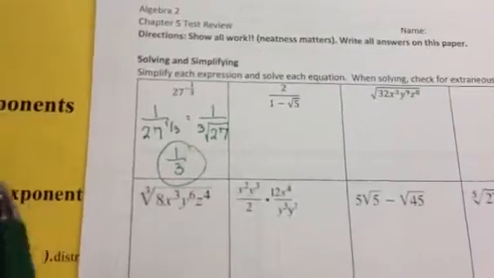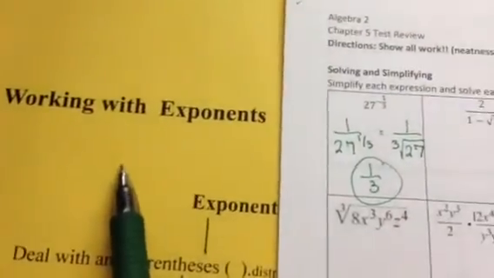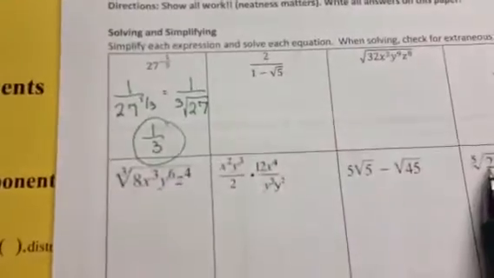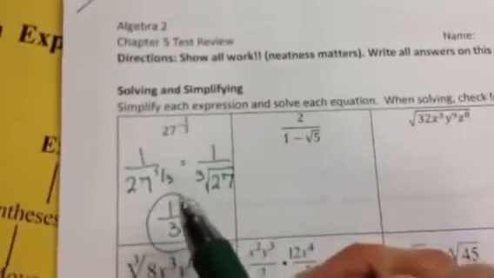So the way I'm going to do it is I'm going to deal with all my exponent problems first. Then I'm going to go to all my radical problems, and then I'll deal with the problems that had adding and subtracting in them. So I actually started this one.